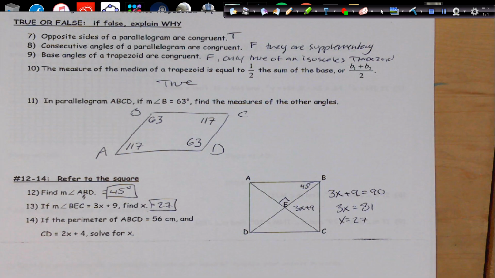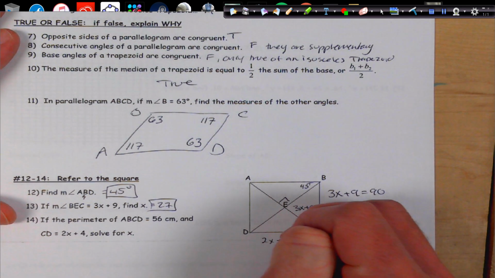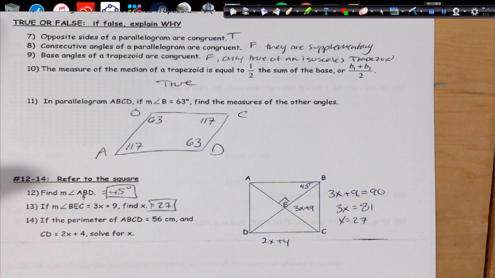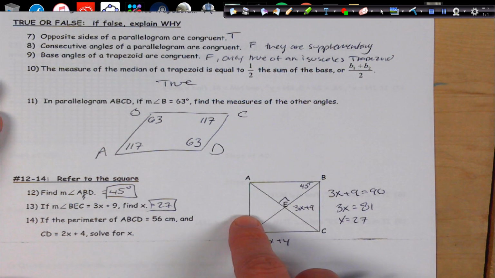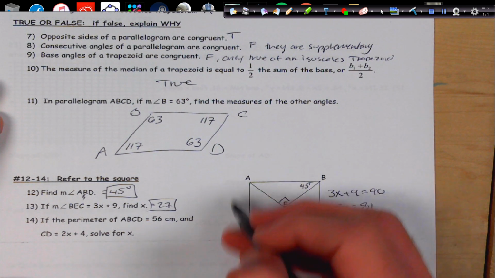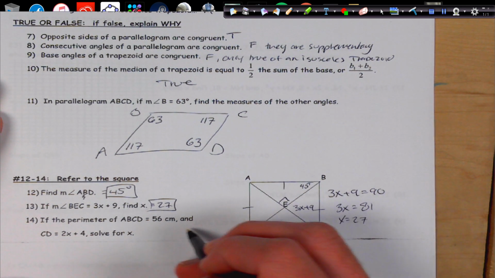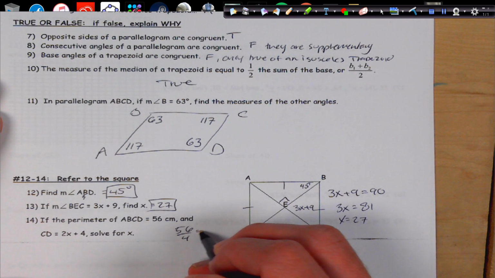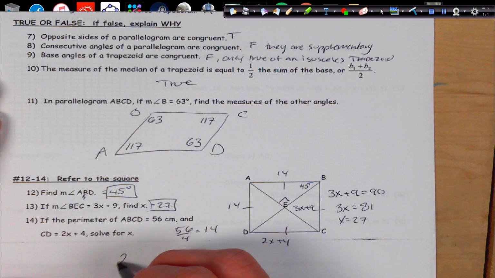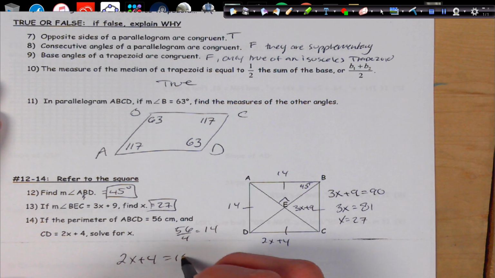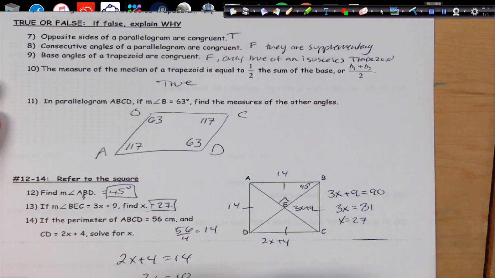And the perimeter of the square is 56, and we know one side is CD, which is 2x plus 4. Now I don't know all the sides individually, so what I would do is I'd take 56, and since it's a square, I know all these are equal. I could take 56 and divide by 4, that would give me 14. So I know each side is 14, which means 2x plus 4 should equal 14. Subtract 4 from both sides, divide by 2, x does equal 5.